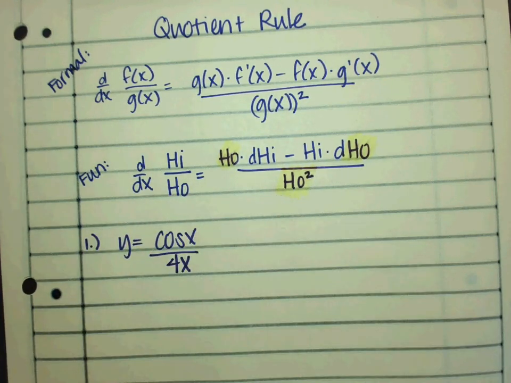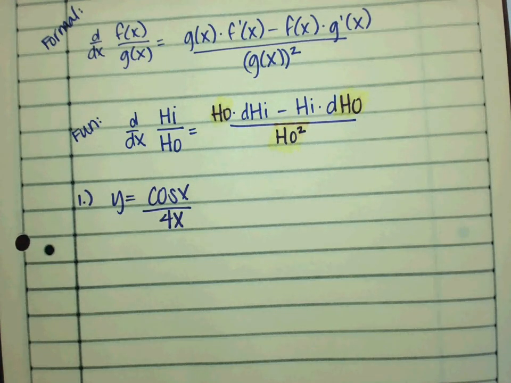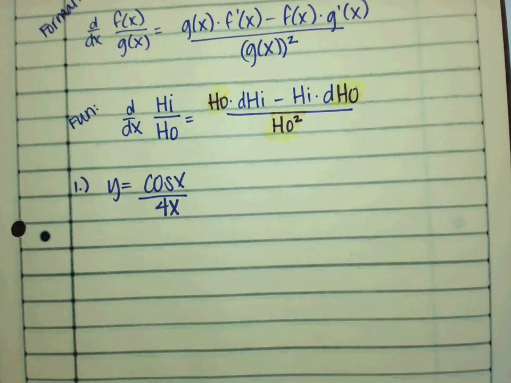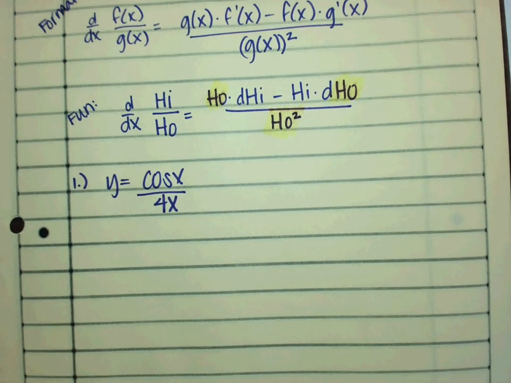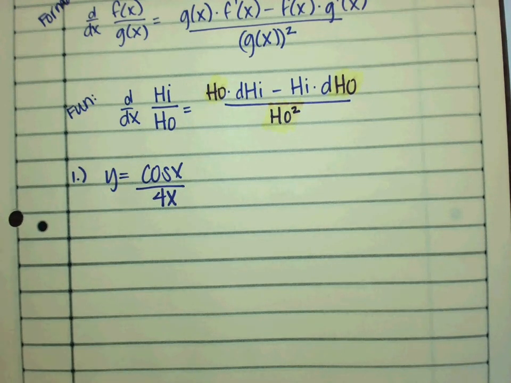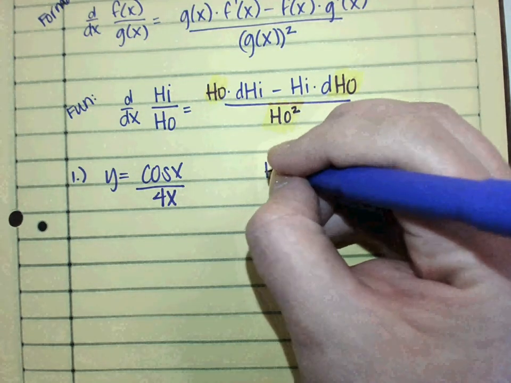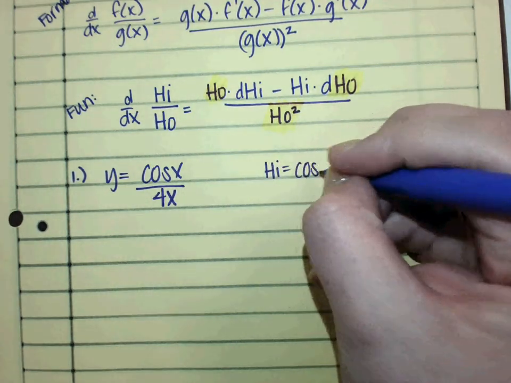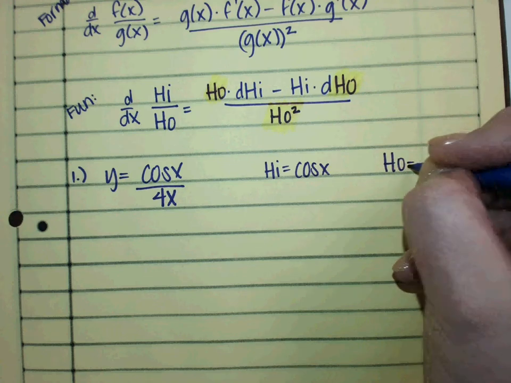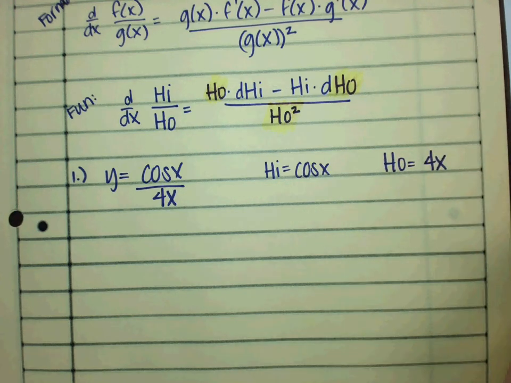Okay, so we're going to take a derivative with it. So easy. Okay, first thing you're going to do is label your high and your ho. So high is the top, ho is the bottom. So what's the top? Cosine x. What's ho? 4x. Okay, then d high and d ho are the derivatives of those guys.